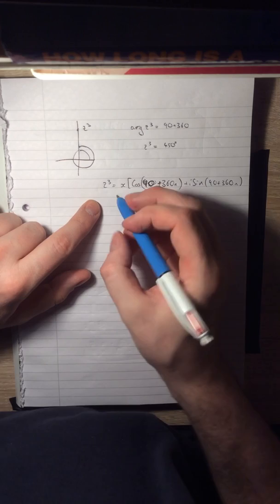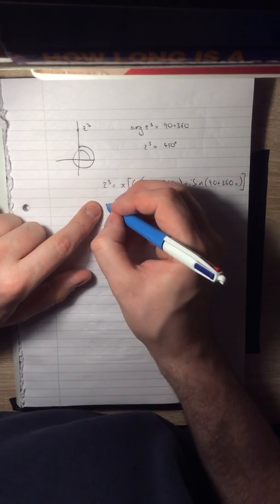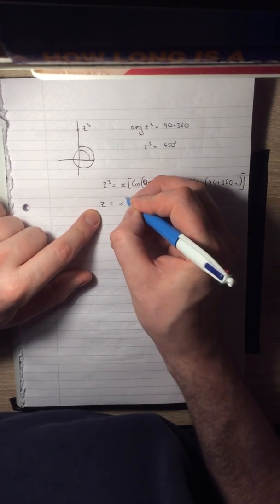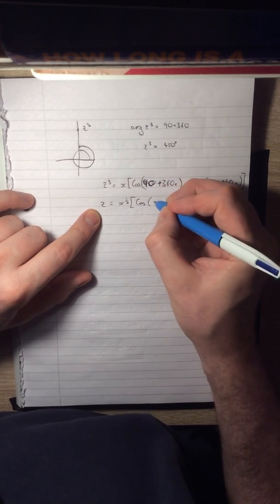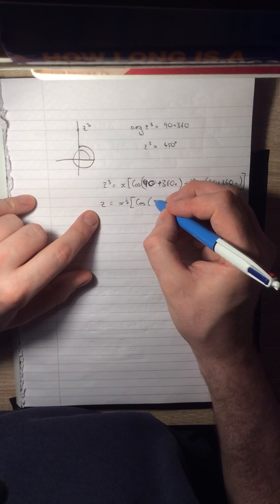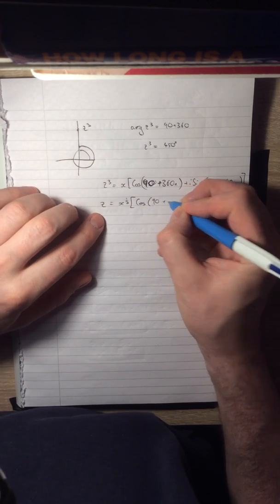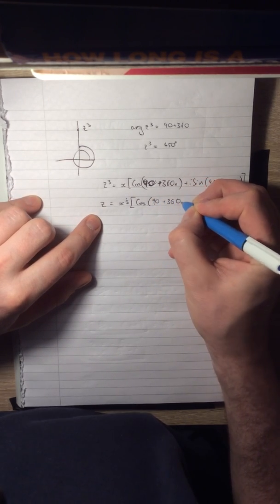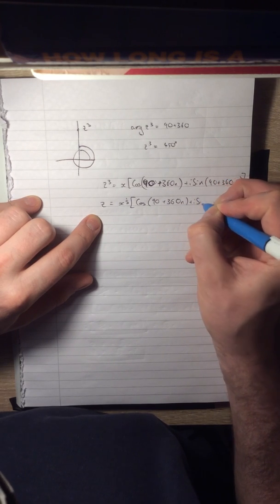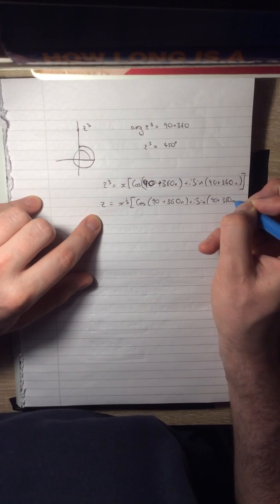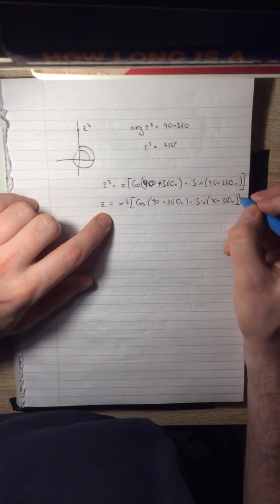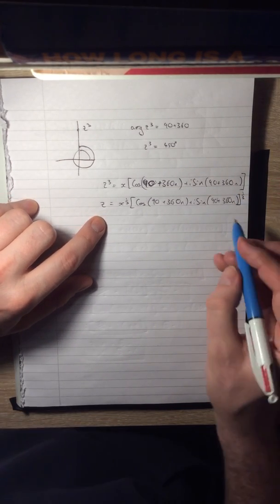That will mean that z is going to be x to the power of a third, cos of 90 plus 360n plus i sin 90 plus 360n, all to the power of 1/3.